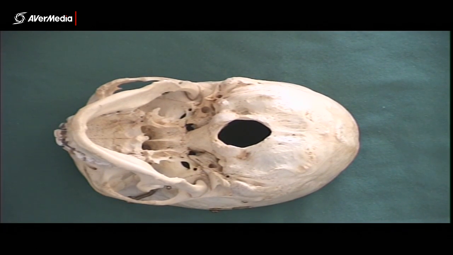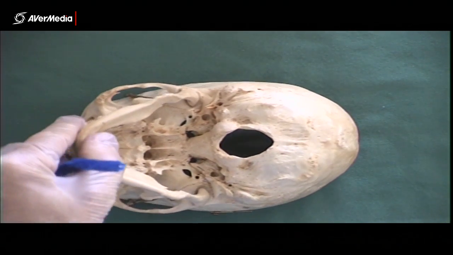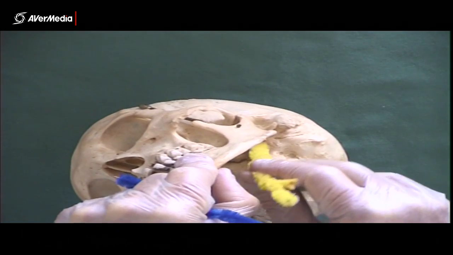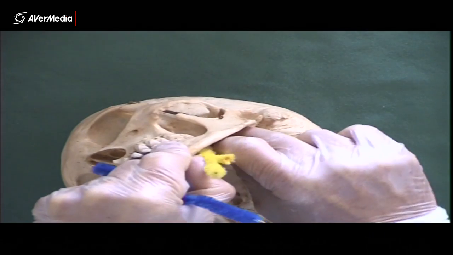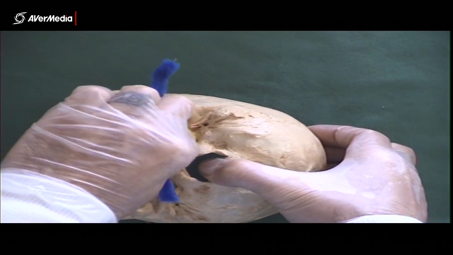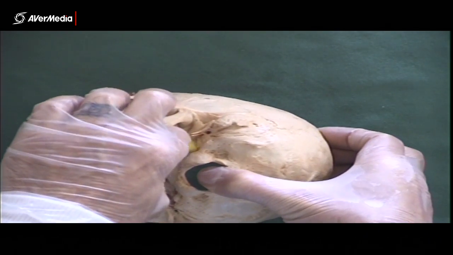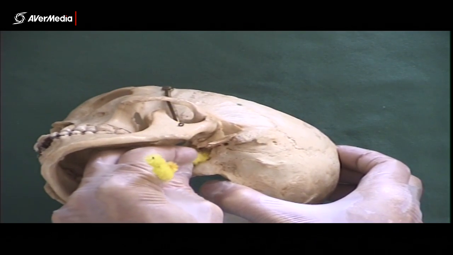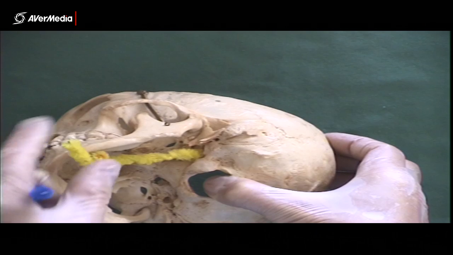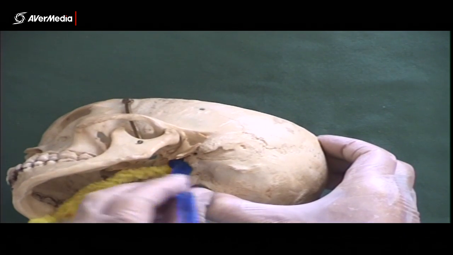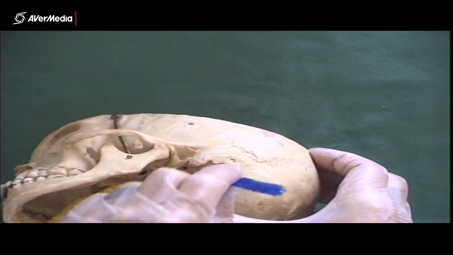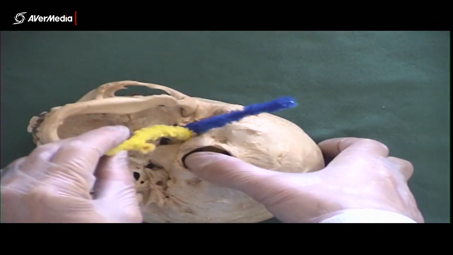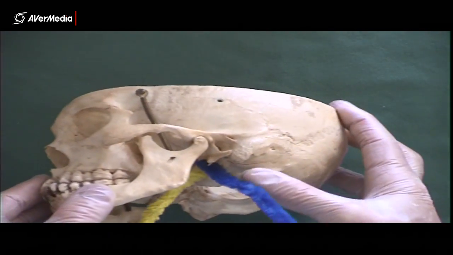But this time, get a couple of coloured chenille stems and put them through these structures. So here we've got in yellow a jugular foramen. If I just gently, making sure not to do any damage, because the real skulls can be quite delicate, if I can just get that to gently go through the jugular foramen, and then if I can get this blue one to go into the carotid canal, which is just anterior to the jugular foramen, hopefully you can see that those two are right next to each other. So where those stems have gone through, they're right next to each other.